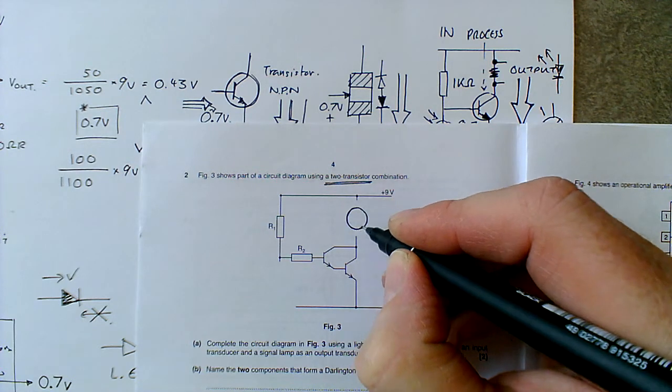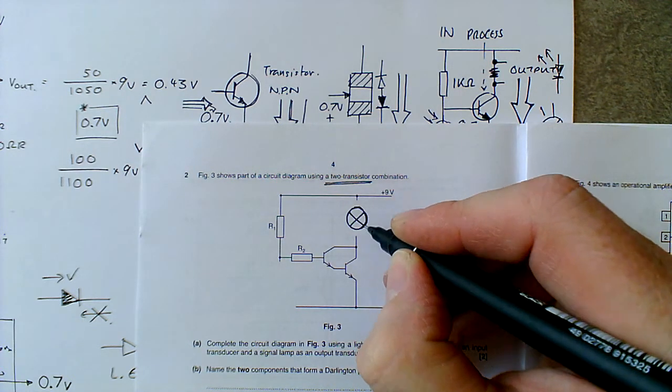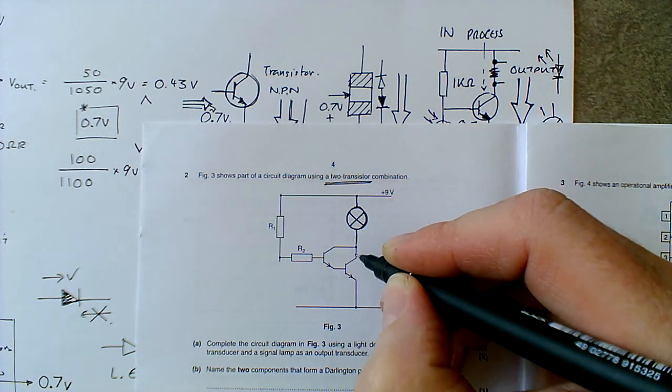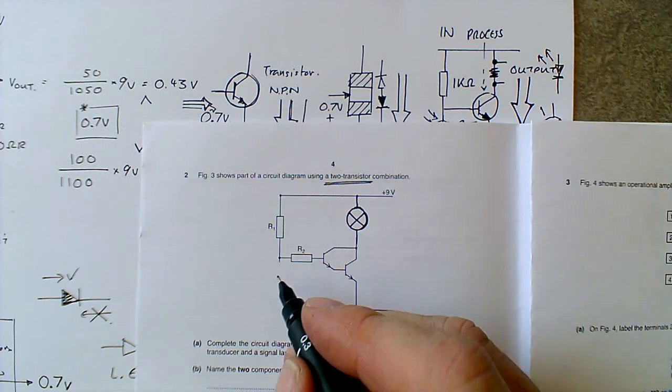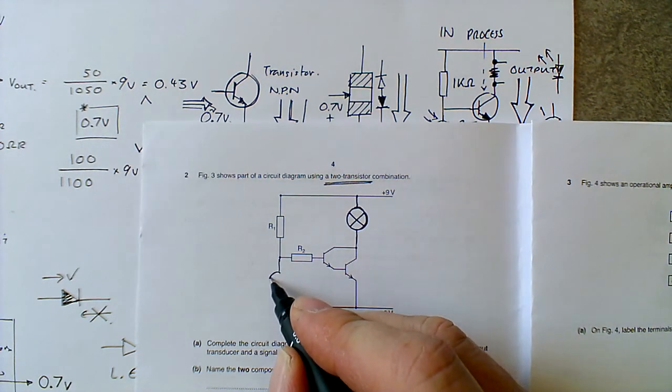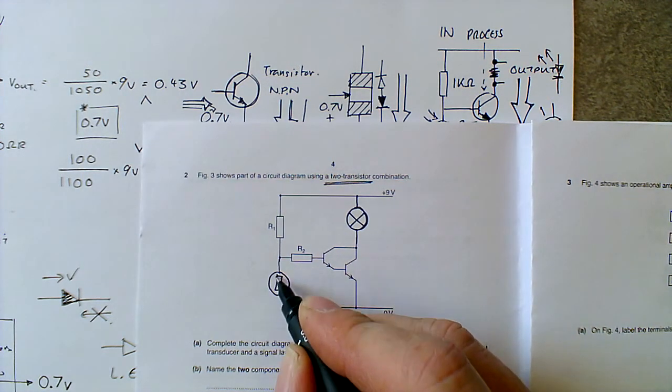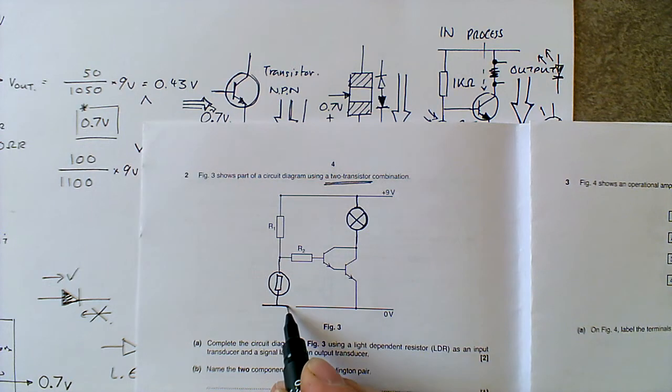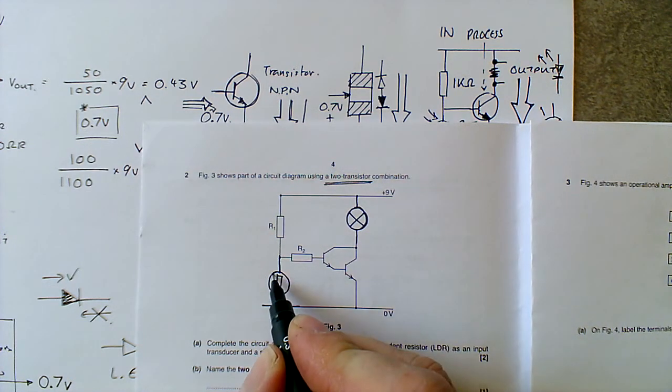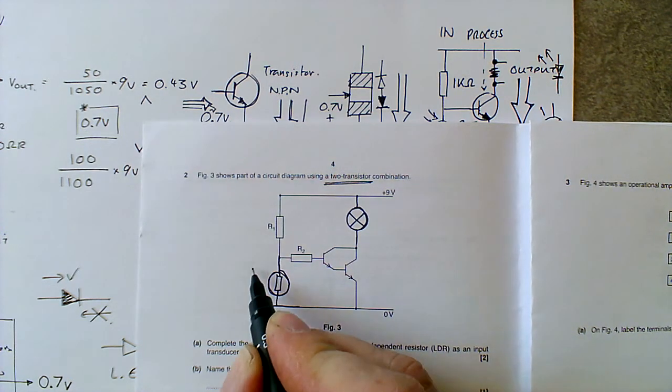That's going to be the output there, so I can draw that in. That's going to be the lamp. That's my output. And my input is a light dependent resistor, like so.